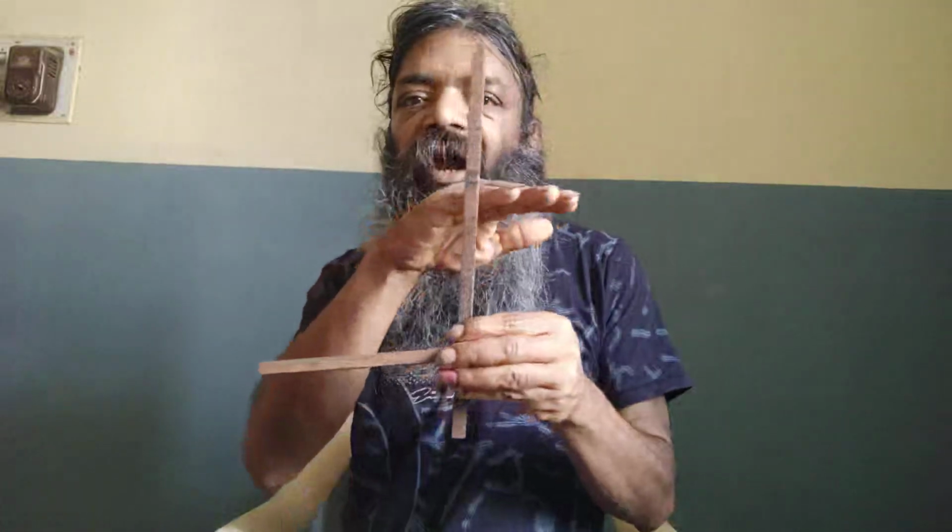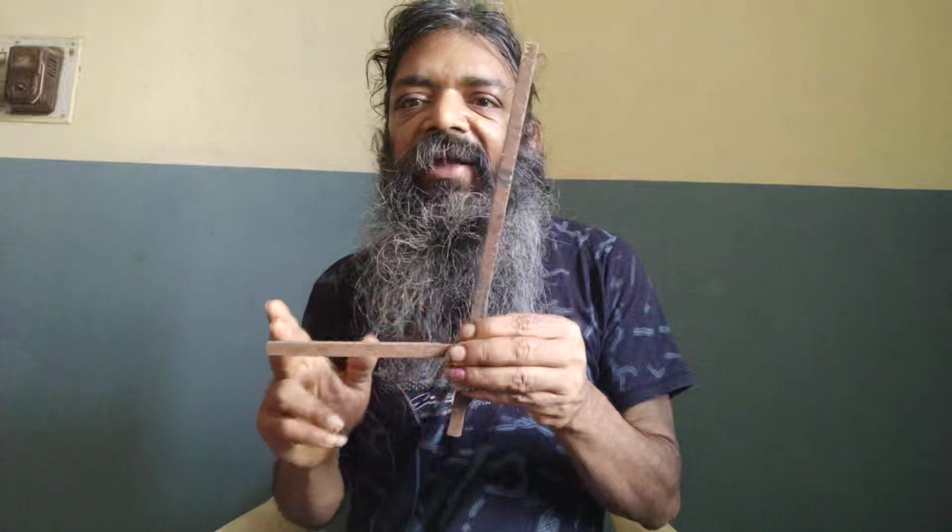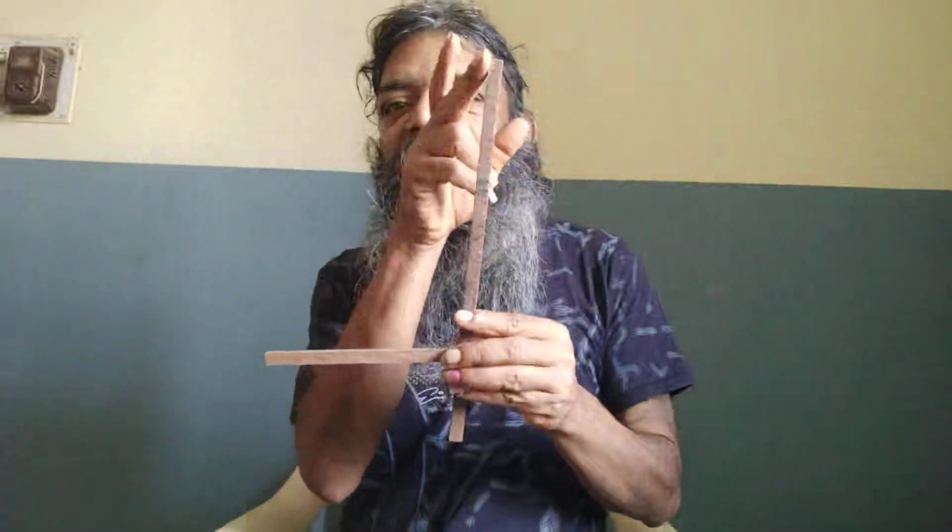I made a cross section at this point. This height is z, and this small radius is r. Now a by h is the same as r by this height, because this forms a triangle.